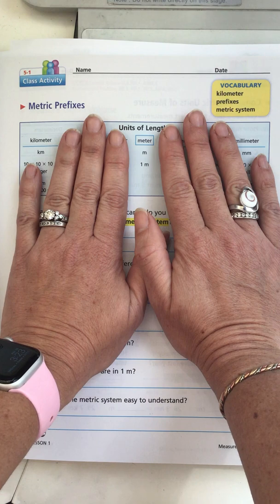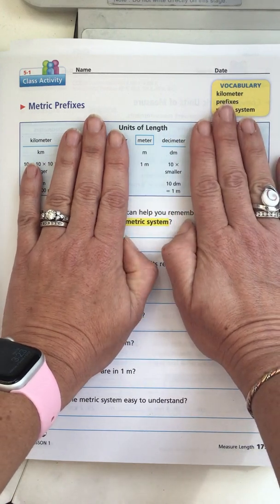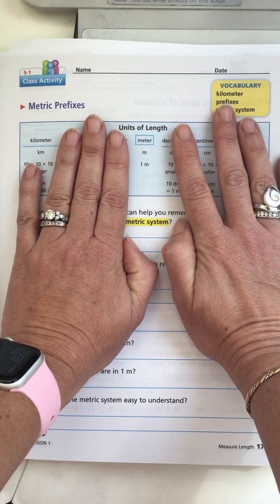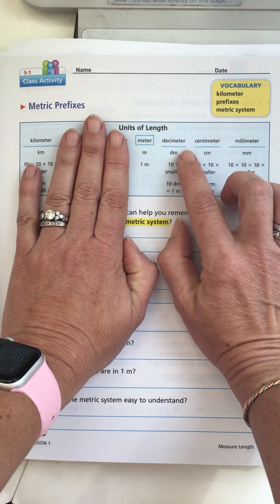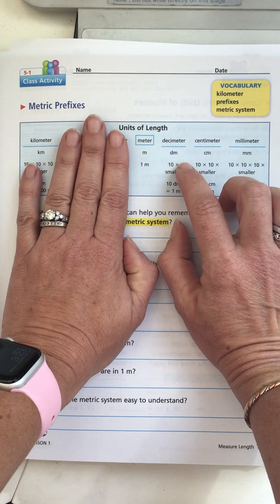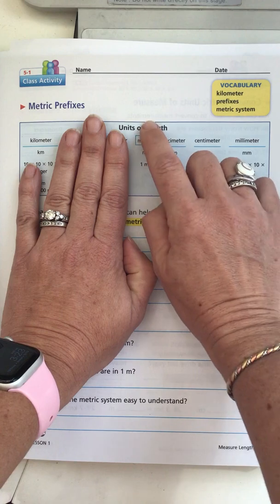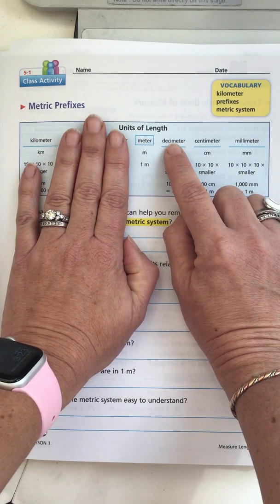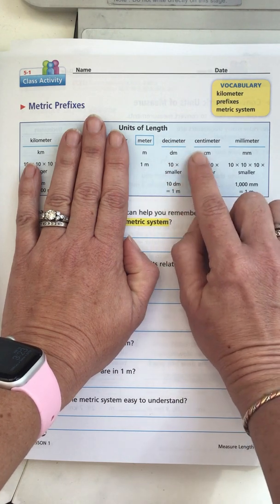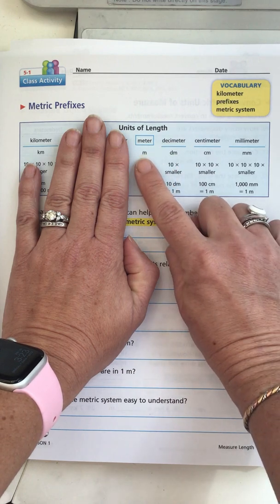Prefixes, you'll remember, are the parts of a word that we add to the beginning. So if you'll notice, the next unit of measurement is called a decimeter. So the prefix is deci, and the unit is meter. Okay, and a decimeter means tenth. It's like the tenths place. If this were a decimal, this would be the tenths place. That means it's smaller, right? Which means 10 decimeters go in 1 meter.